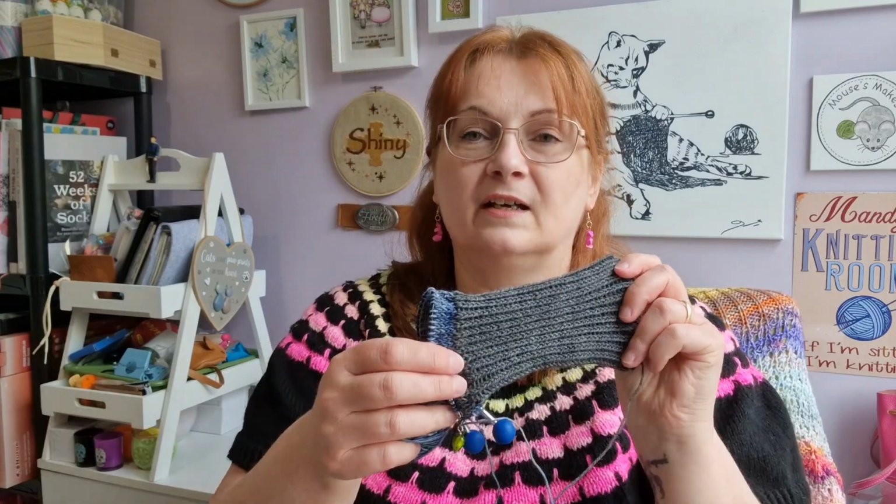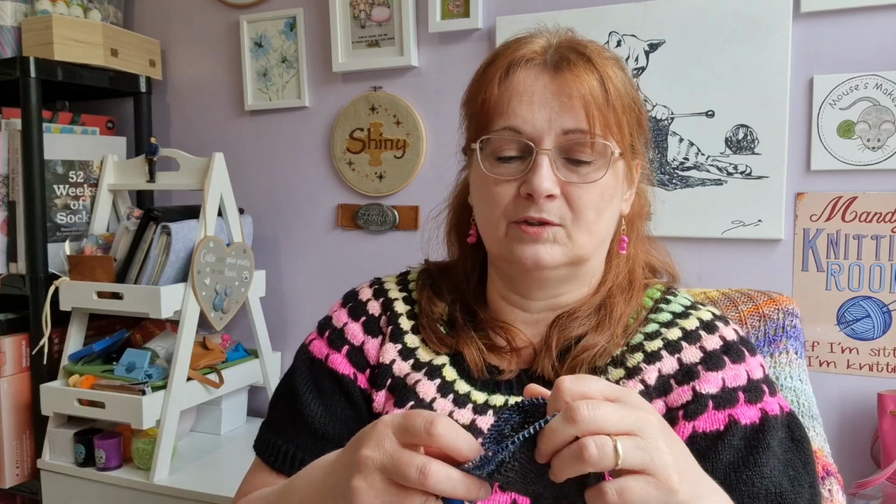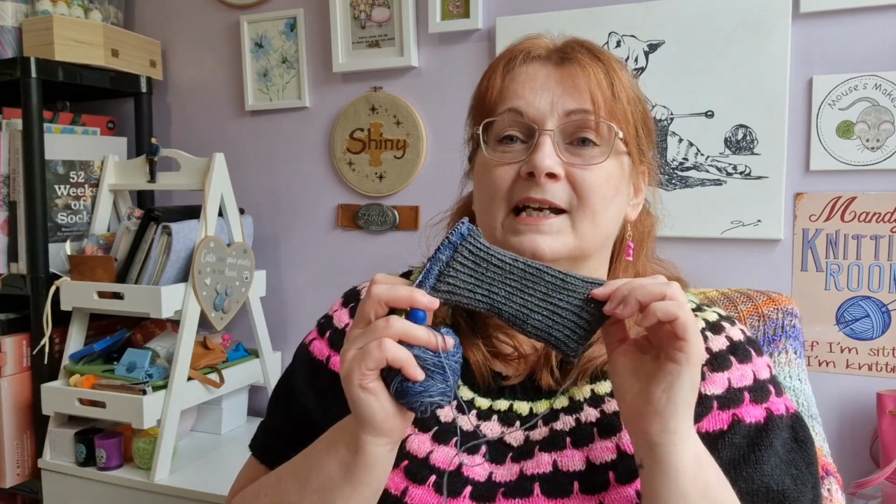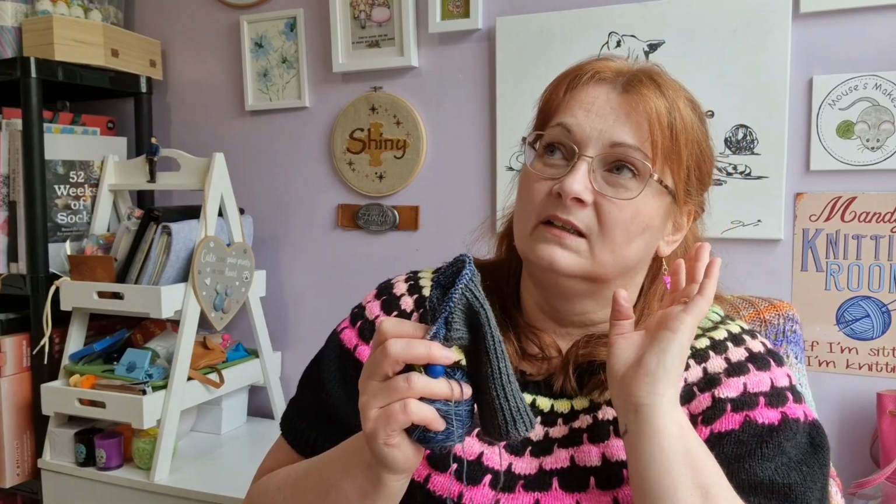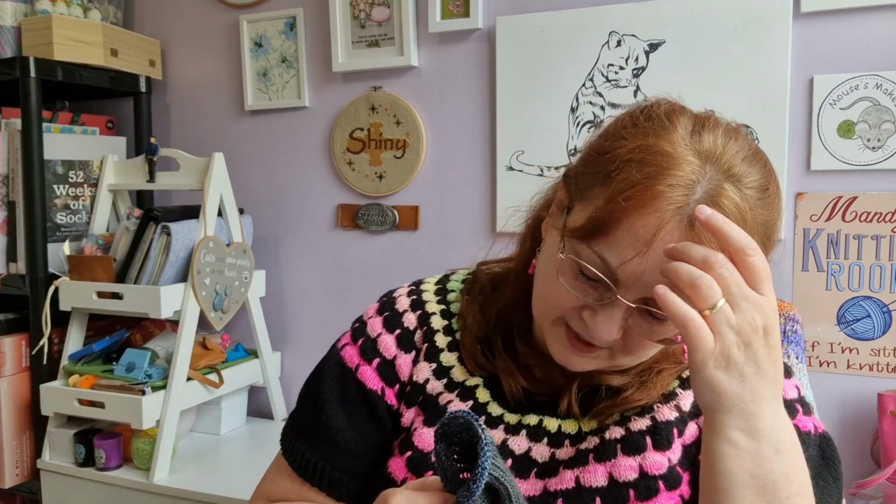So I've done the cuff and I've got, I think, 5 rows of the first colour in. And this is colour 1. I don't know why I did it this way, but you should start the right sleeve with colour 1. I started it with colour 24 because I had 24 colours.